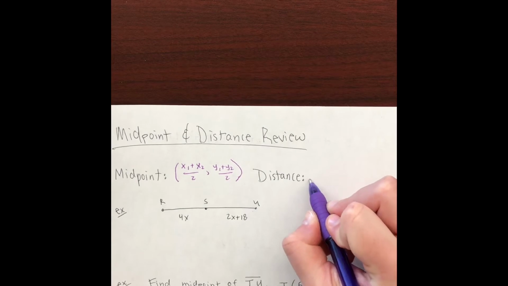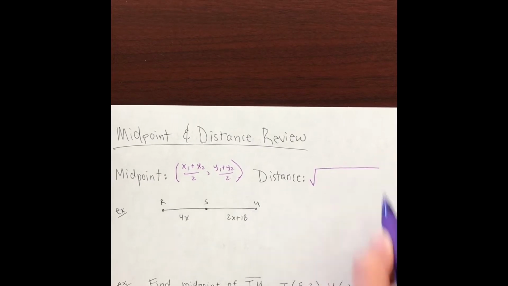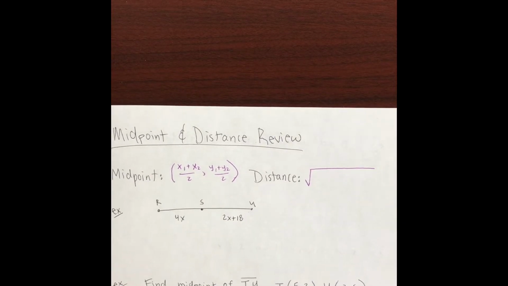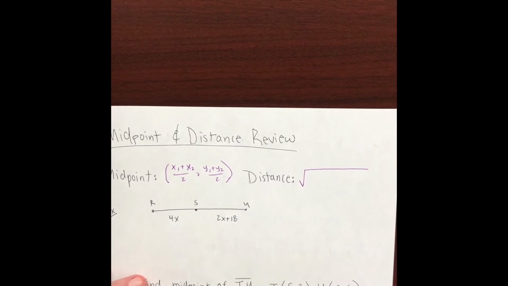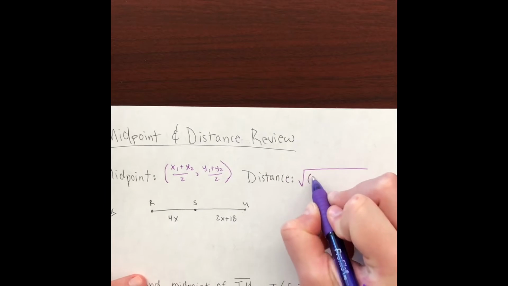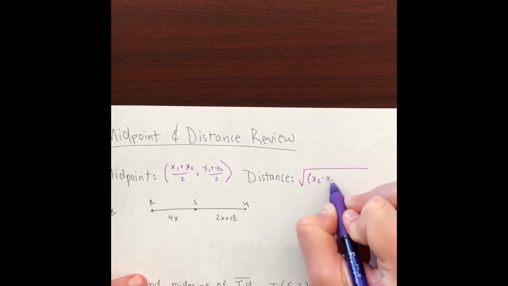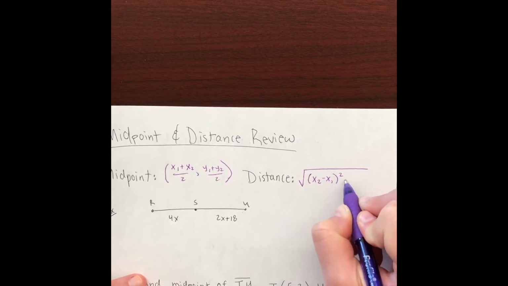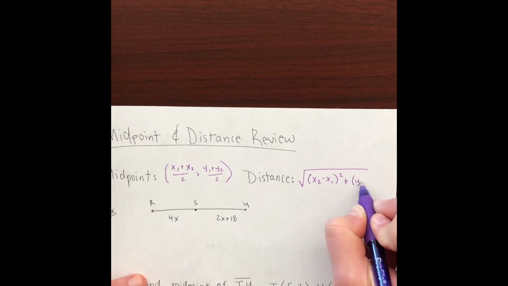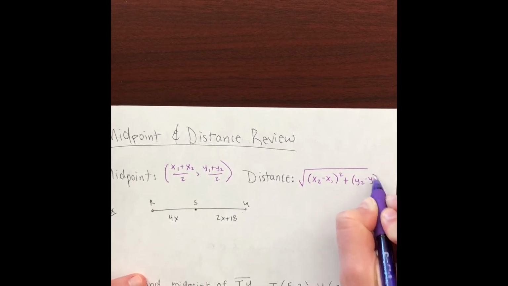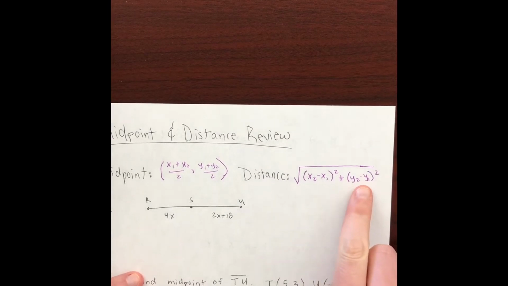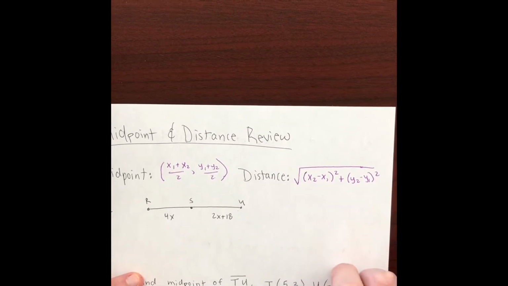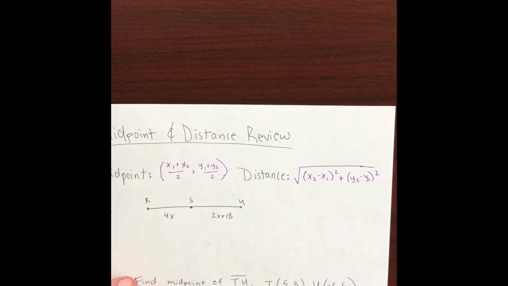Distance, this is when I would call on people to tell me what the formula is. It's rise squared plus run squared. But if you don't have a graph, it's better to think about the formula. You subtract the x's squared plus you subtract the y's squared. Again, this is your rise squared. That would be your run squared if you're thinking of slope. All right, here we go.